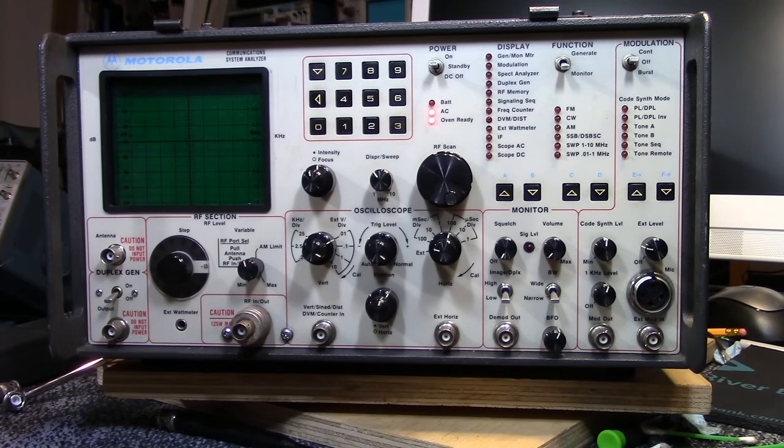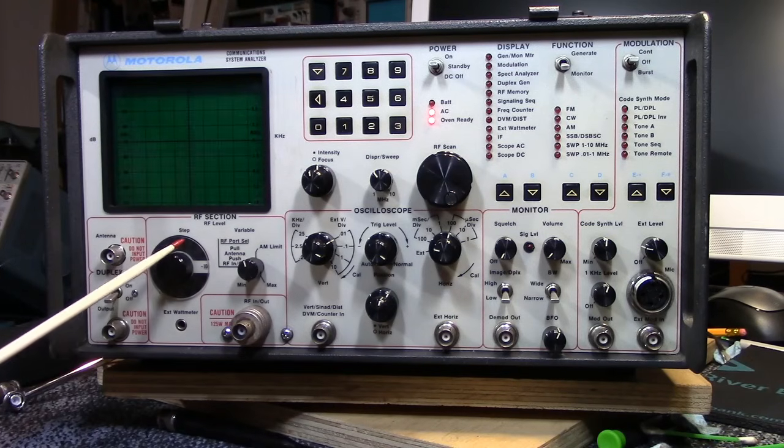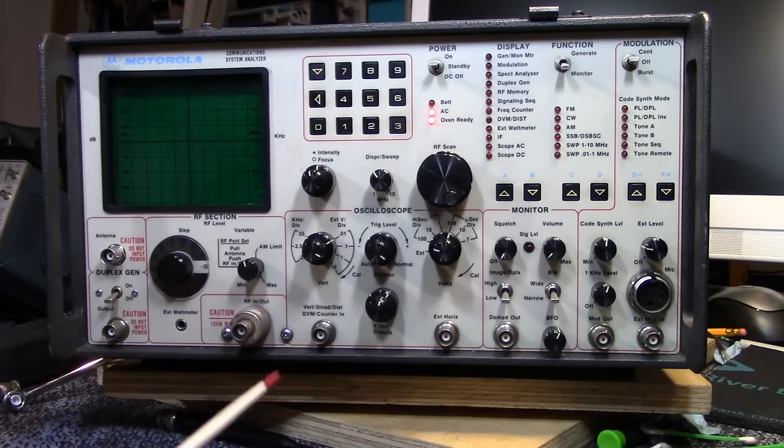This covers a frequency range of 10 kilohertz to 1 gigahertz, and it has a resolution of 100 hertz here. And it will generate any frequencies in that range. It has an output attenuator here that has 13 ranges, and also you can output through the output ports here FM 0.1 microvolt to 1 volt RMS and AM 0.1 microvolt to 400 millivolts RMS.